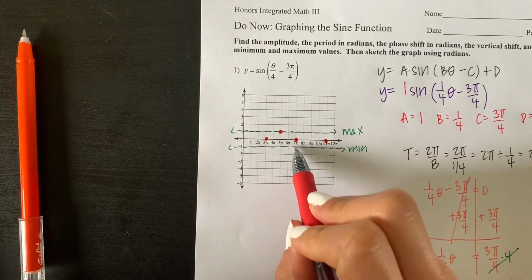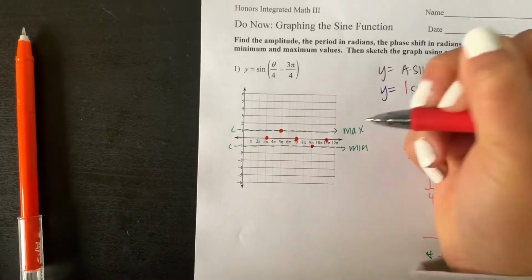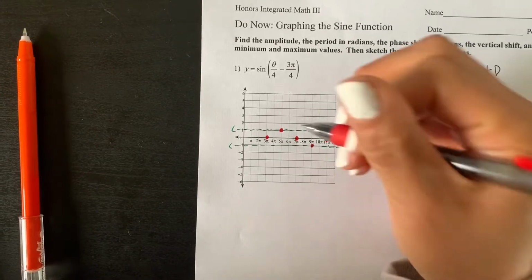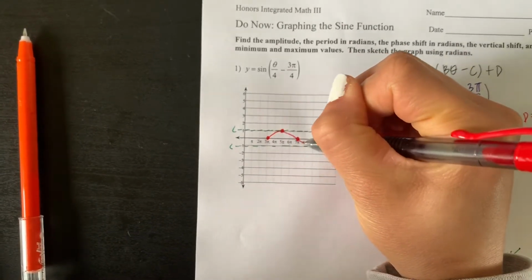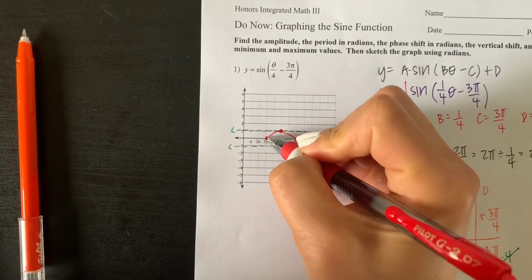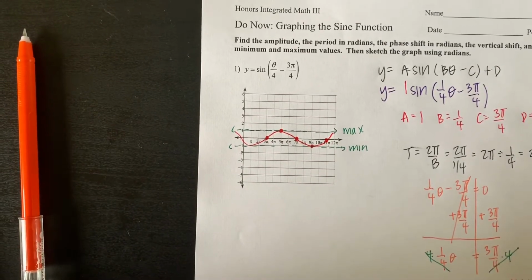The midpoint between 7 pi and 11 pi is 9 pi, so I'm going to draw a dot that's on my minimum. Because remember, we know that the sine function is a wave like that. Then you're going to go ahead and connect your graph. And then, of course, you can always continue it this way. That is how you graph the function there.